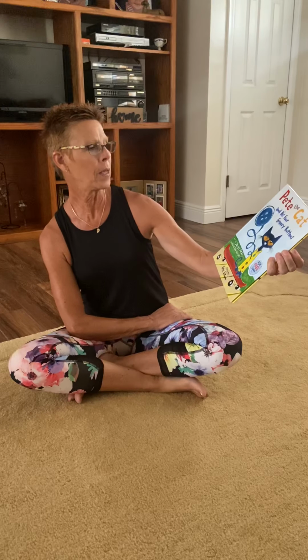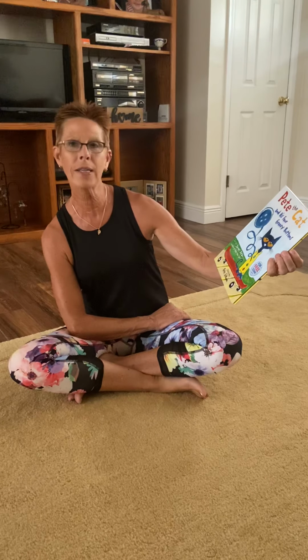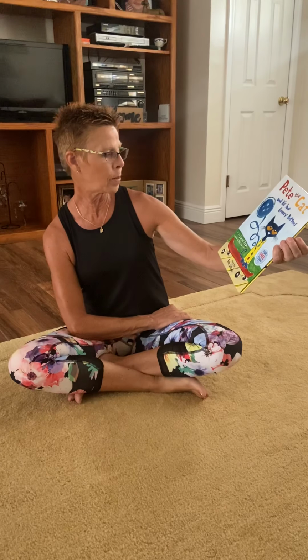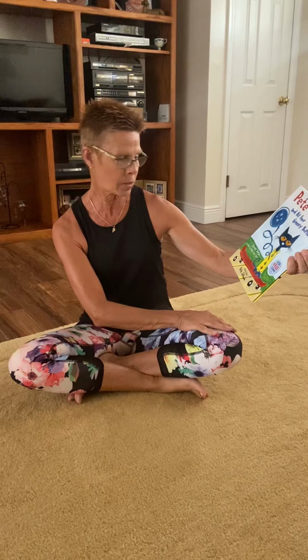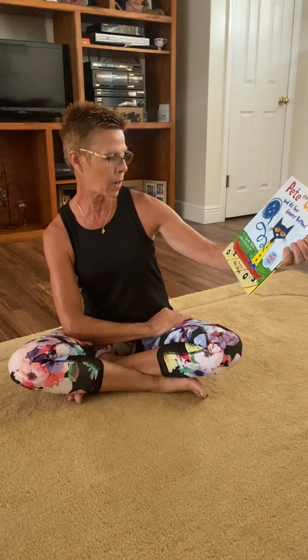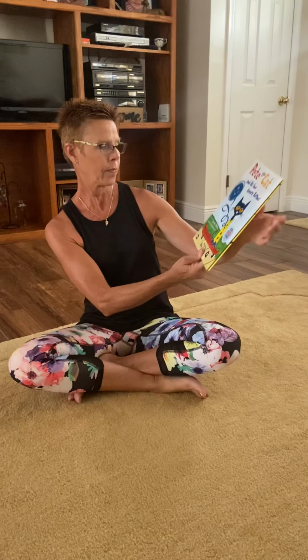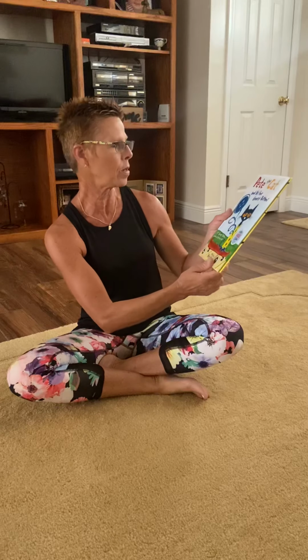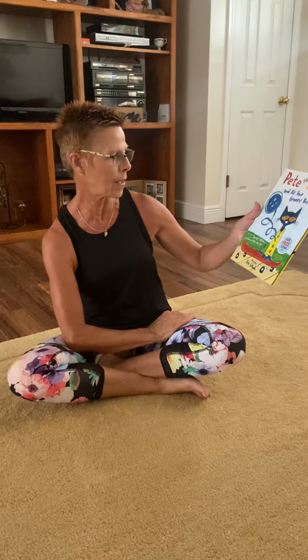We are going to read Pete the Cat and His Four Groovy Buttons for our rest time story today. The illustrator is James Dean. He drew the pictures. He is the creator of Pete the Cat. And the story is written by Eric Litwin. And this is an old revisited story. We've read this many times in the classroom and everybody always loves Pete the Cat.